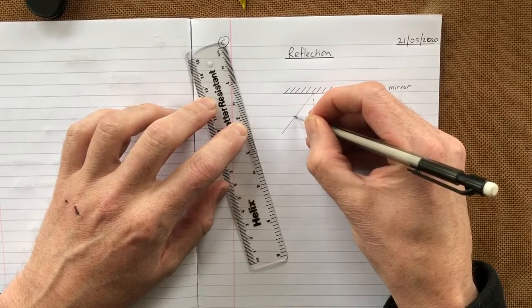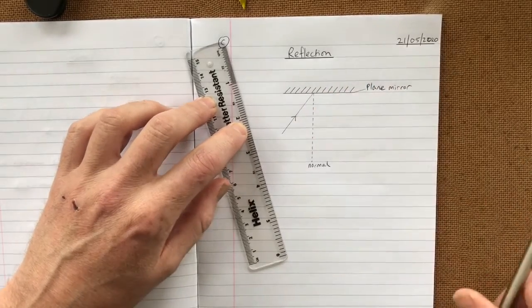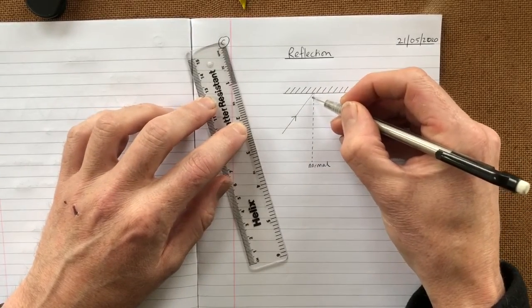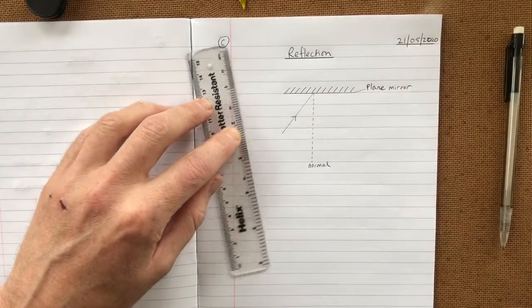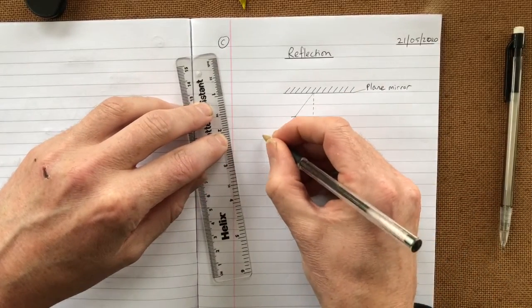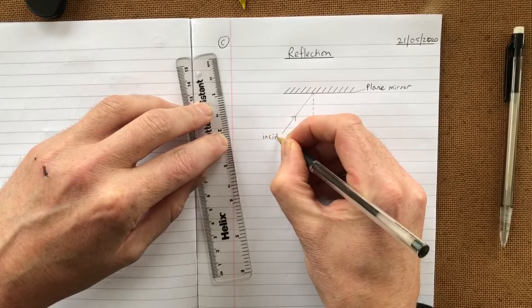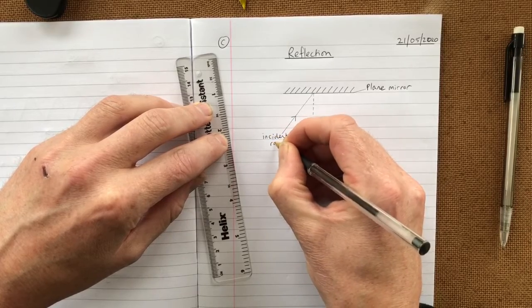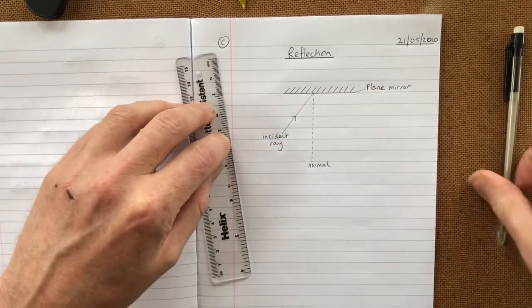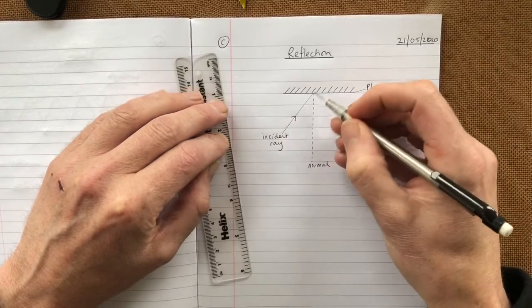So this is coming in, so I'll put a little arrow on that. Avoid putting an arrow here because I'm going to do other things here. So this is called the incident ray. And this is coming in at a certain angle.